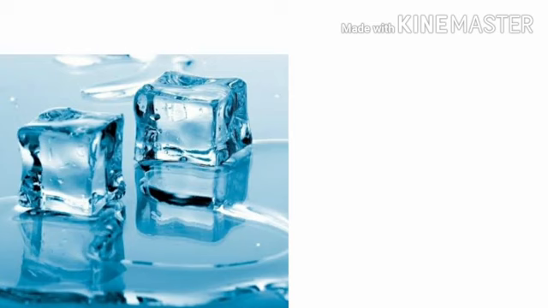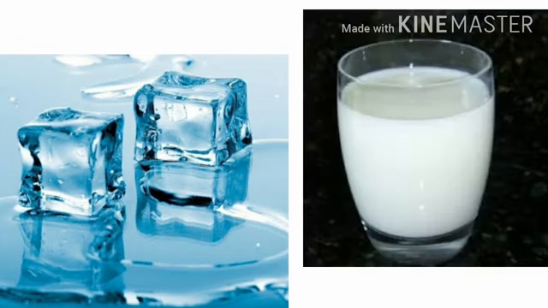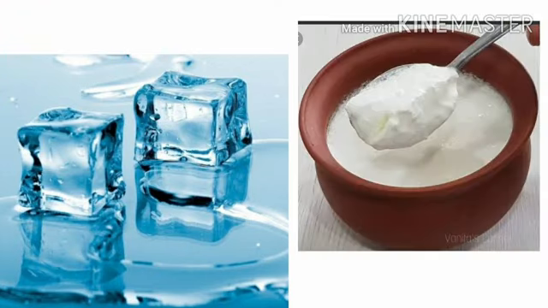So first of all, we will see what changes are. Various changes occur around us all the time. Some of these are spontaneous and some are made to occur. These changes may involve one or more substances. For example, ice cubes: when we keep an ice cube outside the refrigerator, it changes into water. Similarly, milk becomes sweet in taste when we add sugar to it.